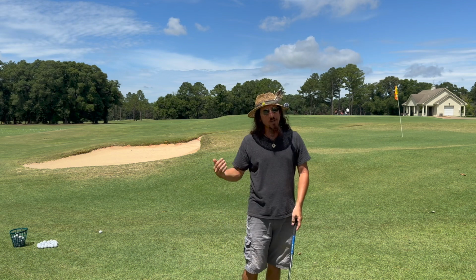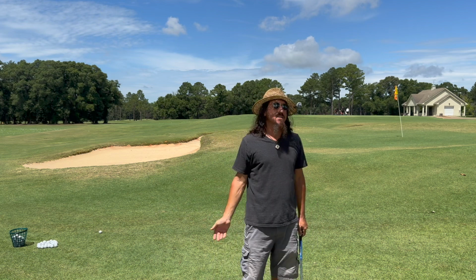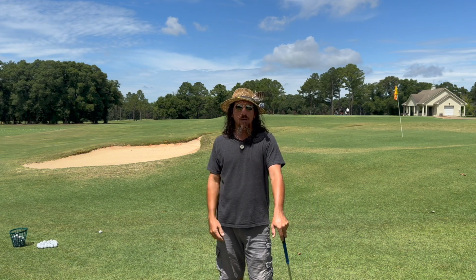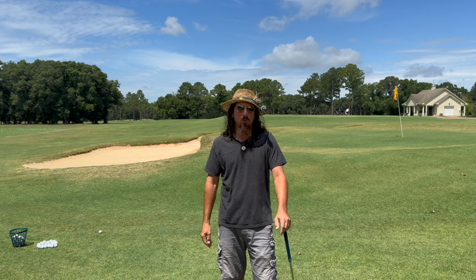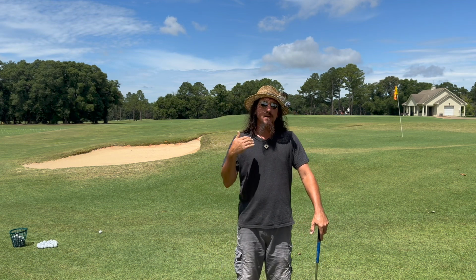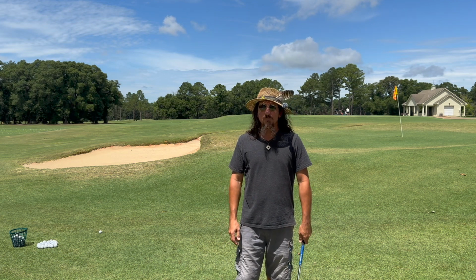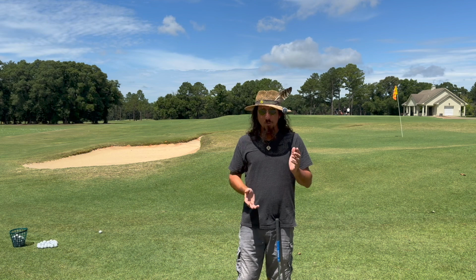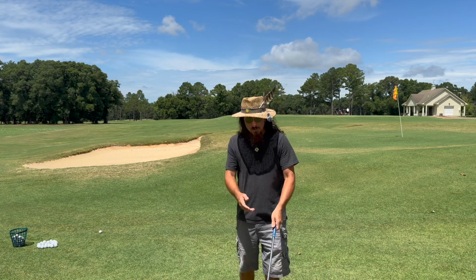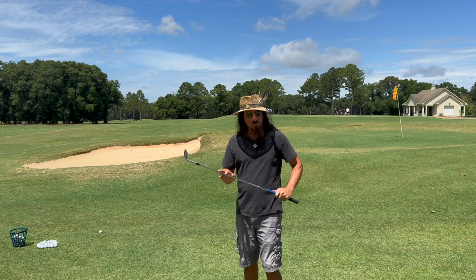On the other side of that, I typically reserve my lob wedge for when I have to have maximum height, maximum stopping power. I don't have a lot of green to work with, the pin is cut short, and I need the ball to stop as quickly as possible. That's when I typically use my lob wedge. Most of the time though, most of my pitches are done with my sand wedge or my gap wedge. So today I will be using my sand wedge, and I'll show you the different variations with this one club.